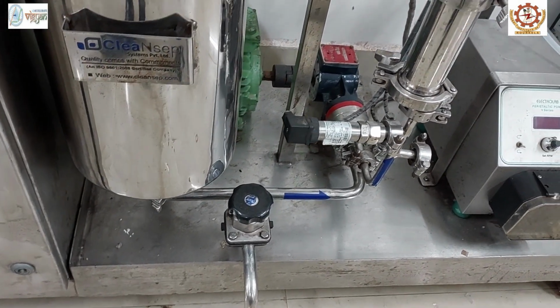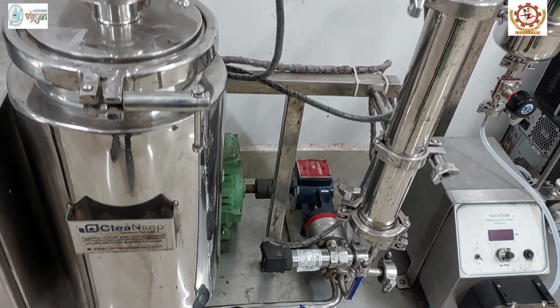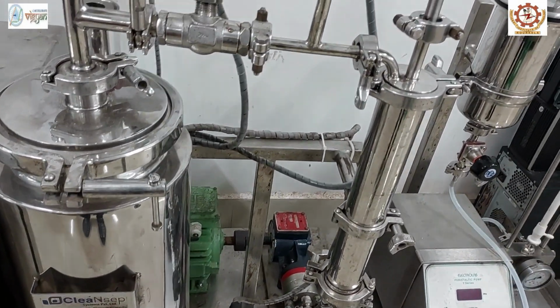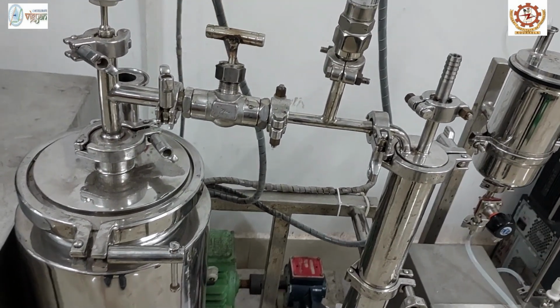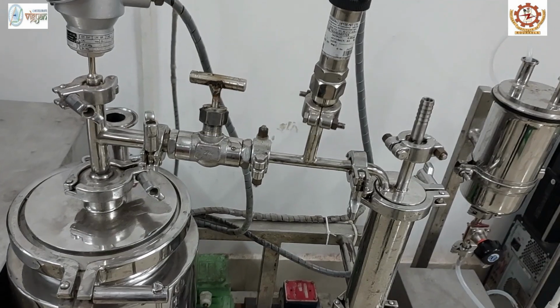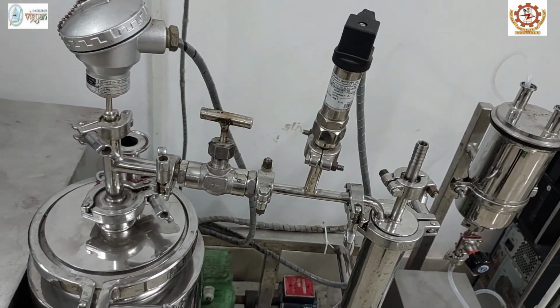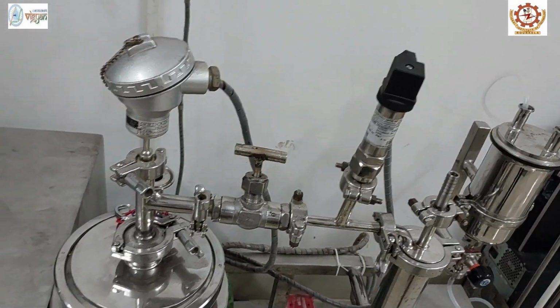Nanofiltration removes components with a small molecular weight, for example, amino acids, sugars, divalent ions, and all microorganisms. However, it allows the passing of certain monovalent ions such as sodium chloride along with water through the membrane.